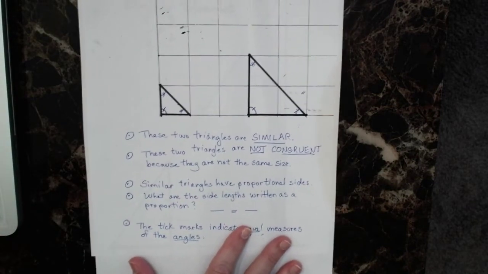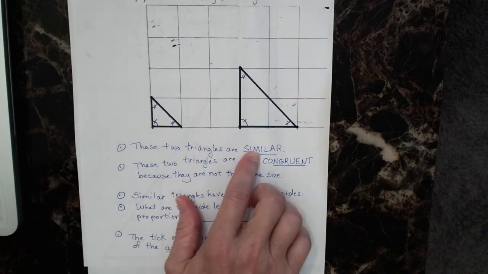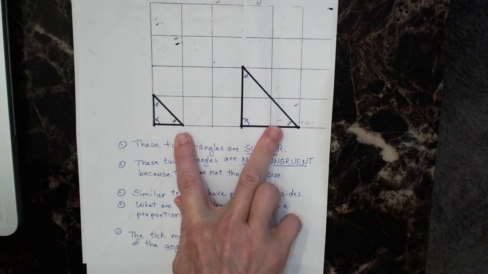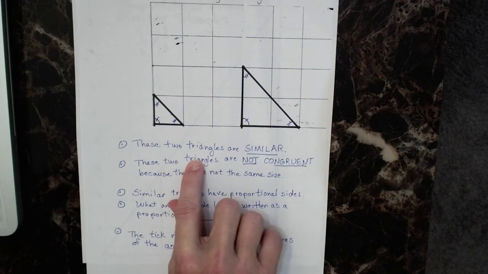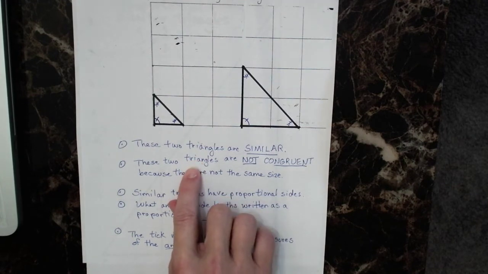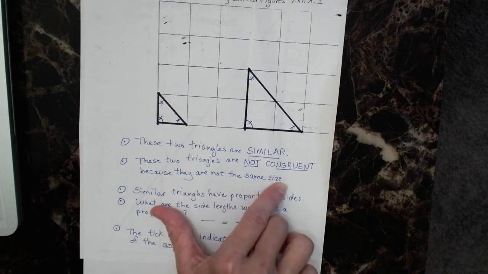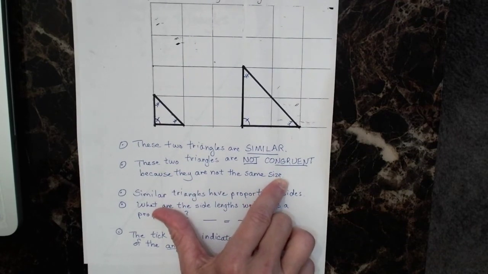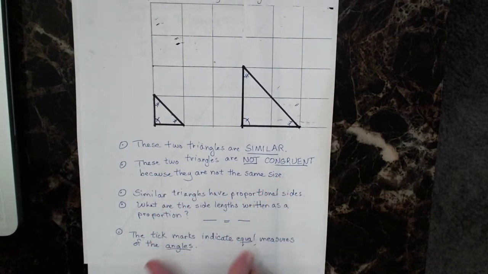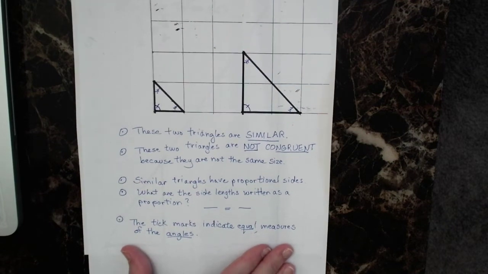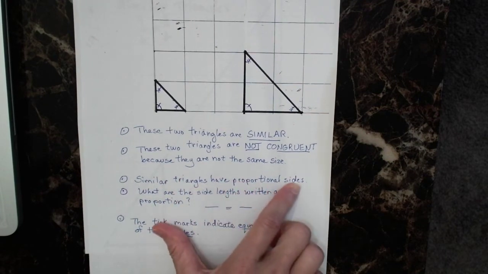where, in this case, these two triangles are similar. They have the same shape. But these two triangles are not congruent because they are not the same size. They would be congruent if they were the same size. Similar triangles have proportional sides.